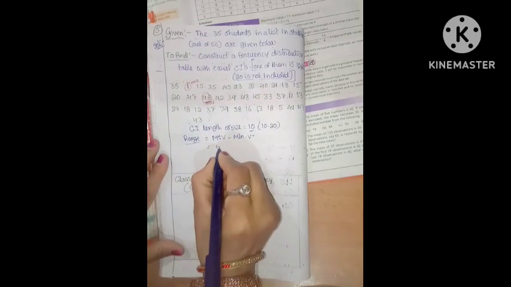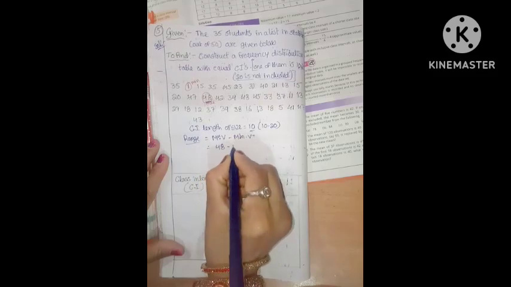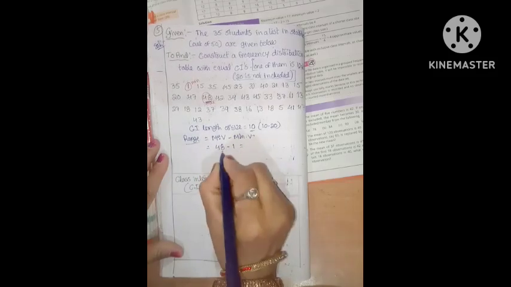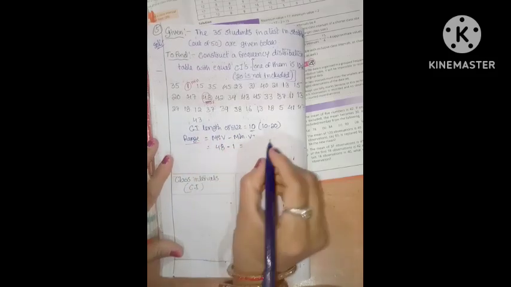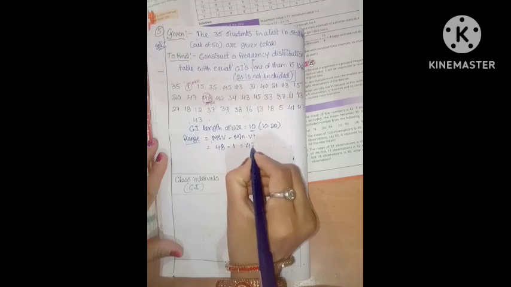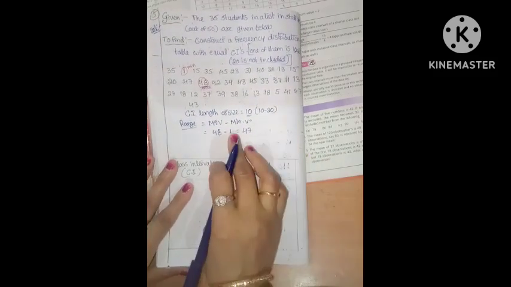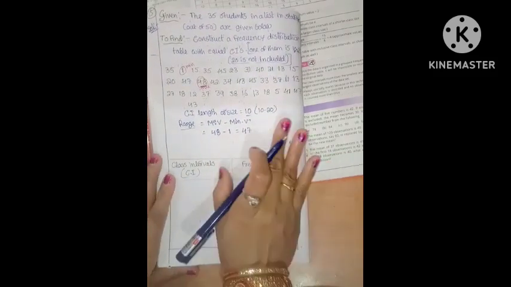Maximum value is 48, minimum value is 1. Subtracting these two terms, we get the range, that is 47. 48 minus 1 is 47.